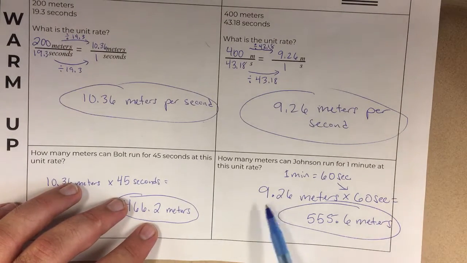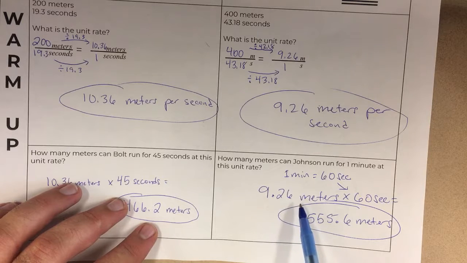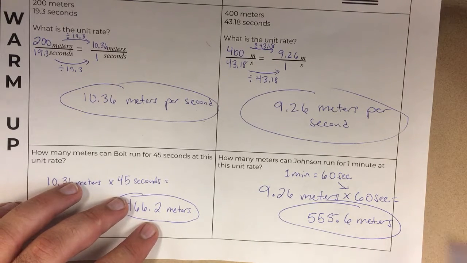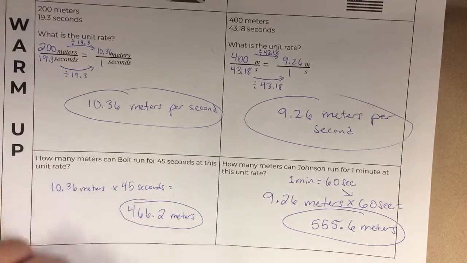Well, we know he runs 9.26 meters per second. So how many seconds are in a minute? Well, that's 60 seconds. So if we just multiply this by 60 seconds, we get an answer of 555.6 meters.